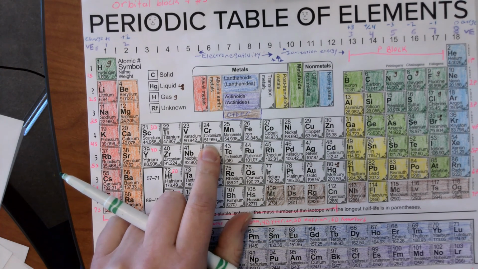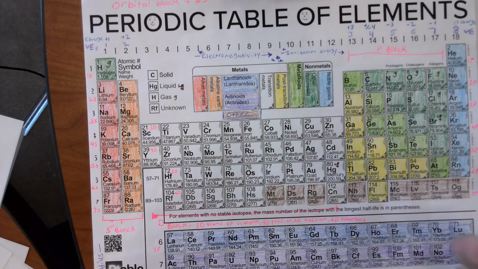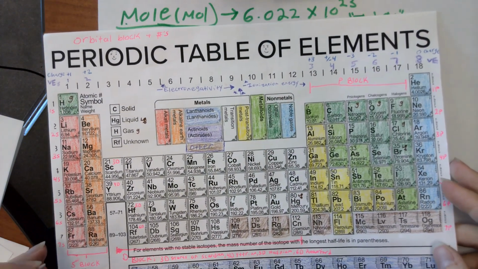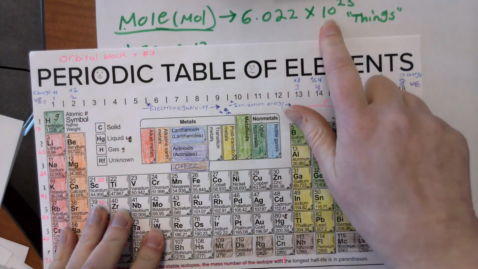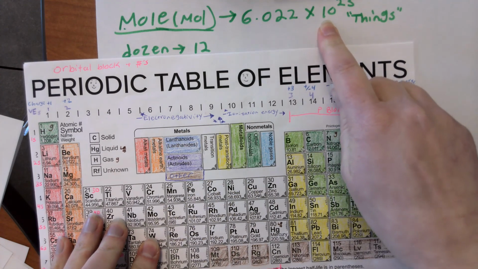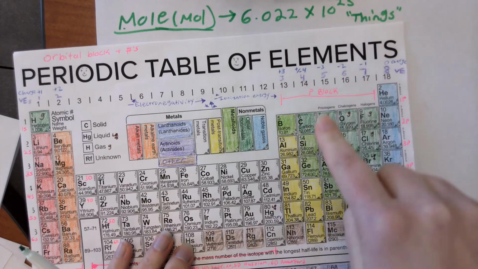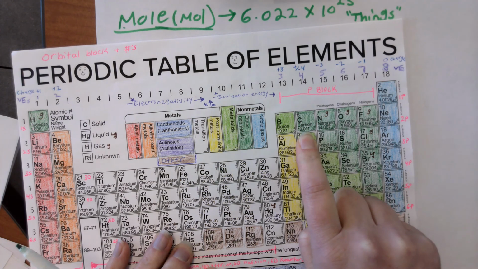Okay, so when we look at our periodic table, if I had a mole of carbon atoms, I have this many carbon atoms. The weight of that many carbon atoms is 12.011 grams.